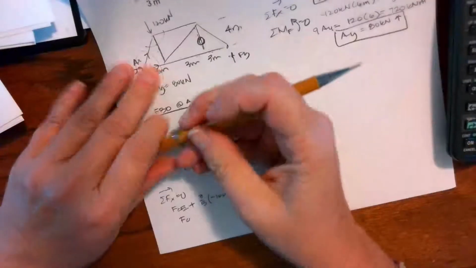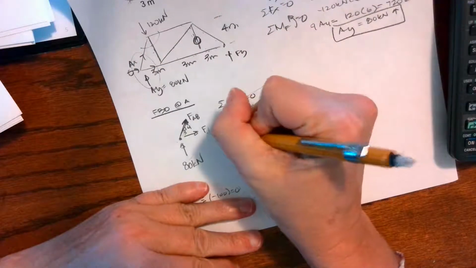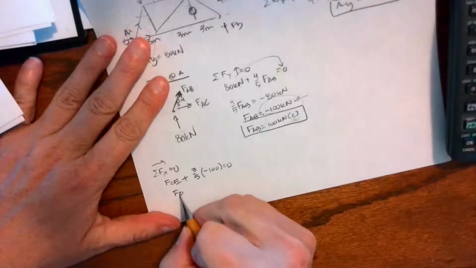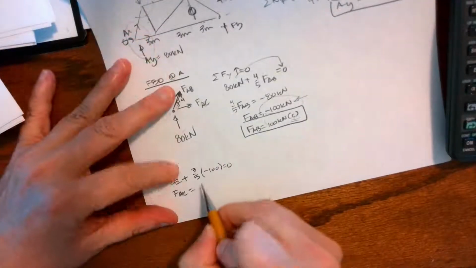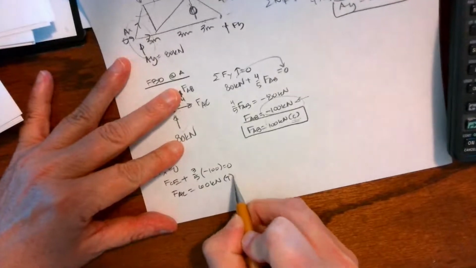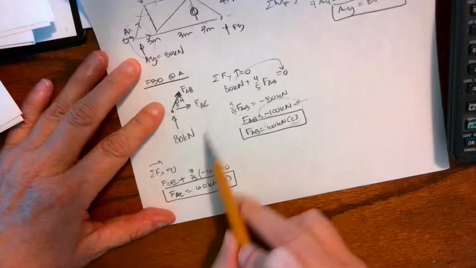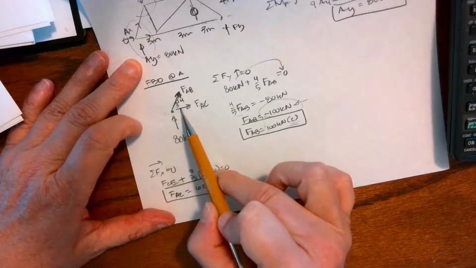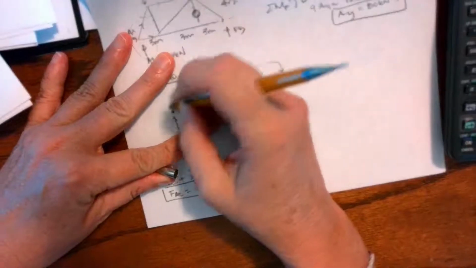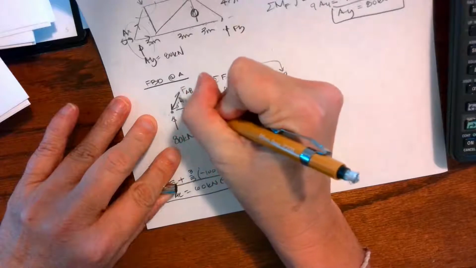Why am I calling this CE when this is so clearly AC? I don't even know where that came from. Okay, FAC equals a positive 60 kilonewtons, which means it's in tension. So that would be if I keep it as a negative and I don't change my shape direction up here. I am quirky, and if it is negative, I like to show the direction.